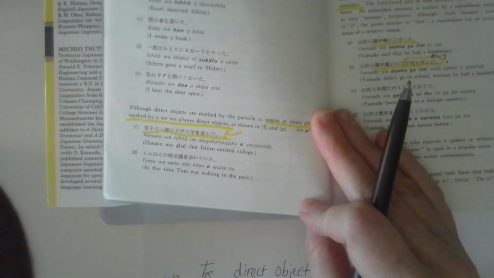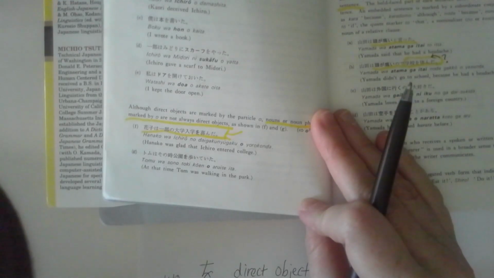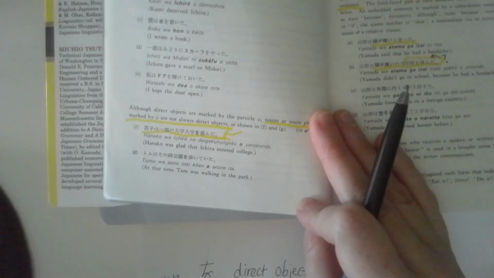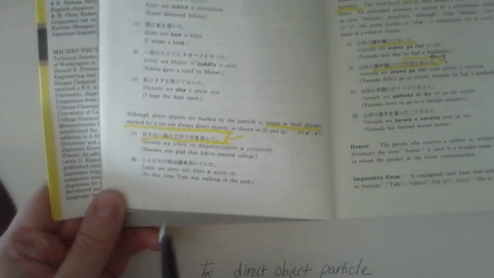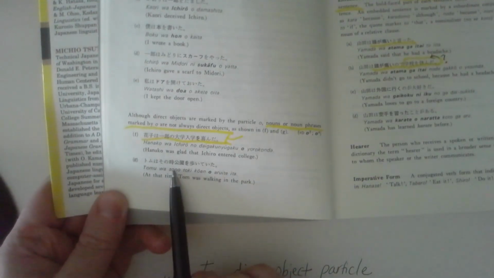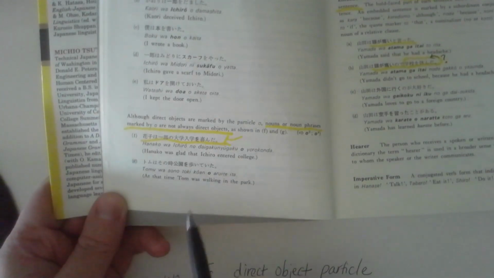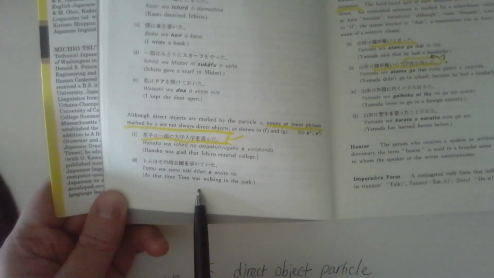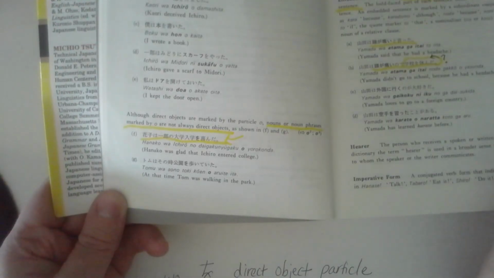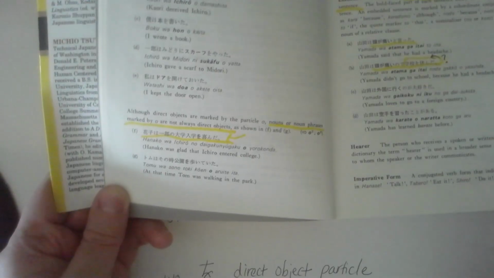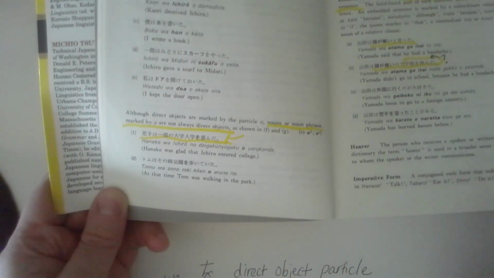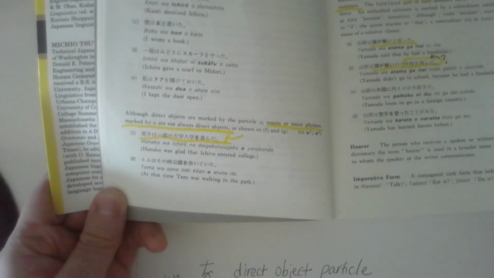And then the second one, it says, Tomu wa sono toki koen o aruite ita. At that time, Tom was walking in the park. But if this were the direct object, it would be Tom was walking the park at that time. But you can't walk a park, so it just means that he was walking in the park. So just be aware that yes, it's the direct object marker, but sometimes it might not make very good sense, and that's okay because that's just Japanese, and you're supposed to infer that information by how it's spoken.